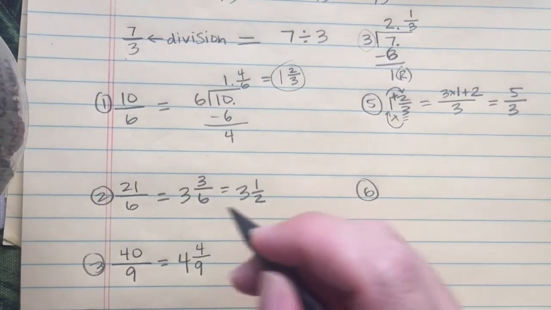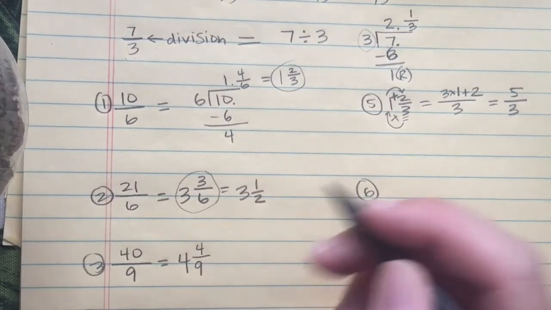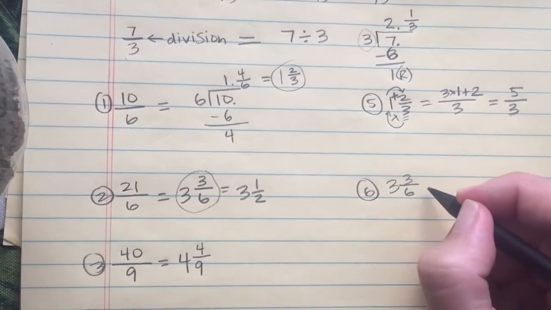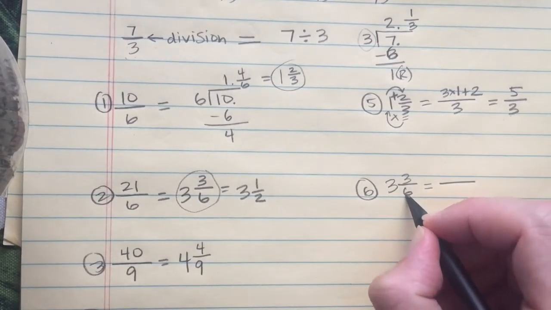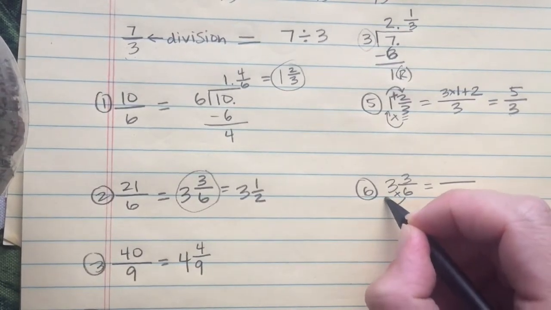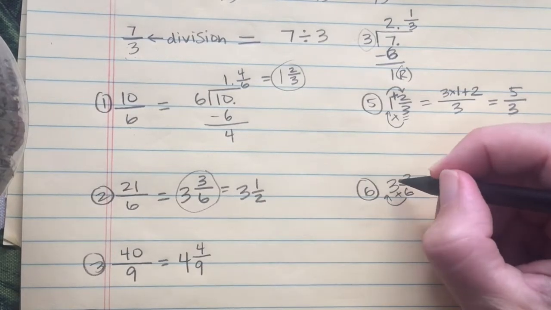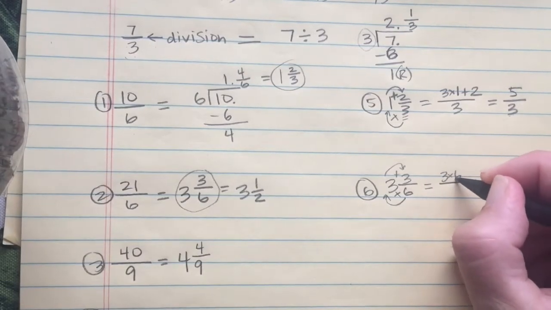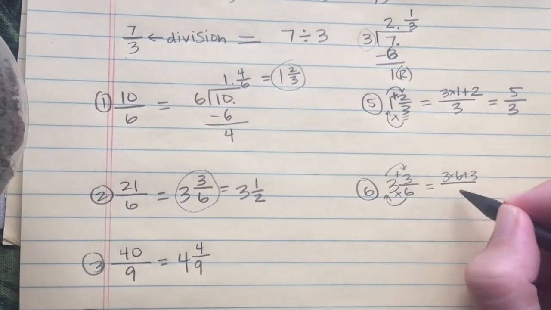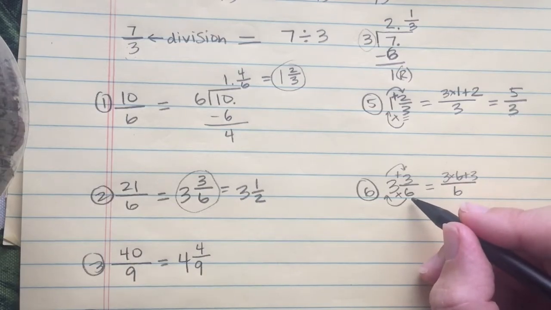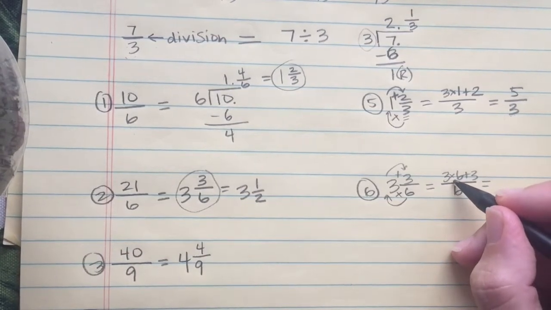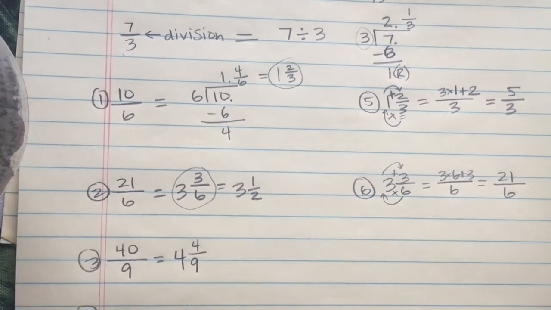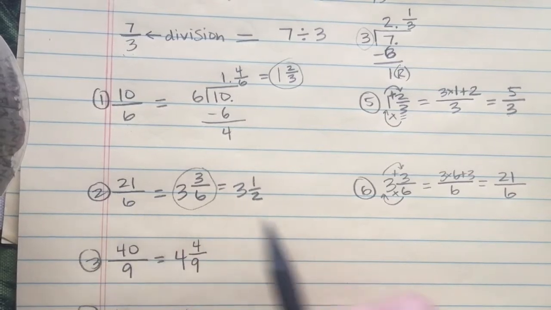So we have, let's start with this number right here, 3 3/6. So my first step is I'm going to do 6 times 3. And then I'm going to do plus this other 3 here. So 3 times 6 plus 3 over 6, because the denominator stays the same. 3 times 6 is 18, plus 3 is 21. Denominator stays the same. Okay, these match up.